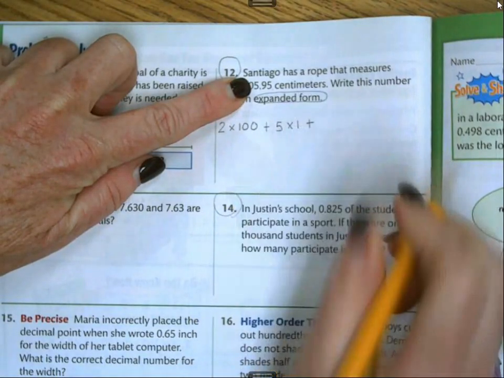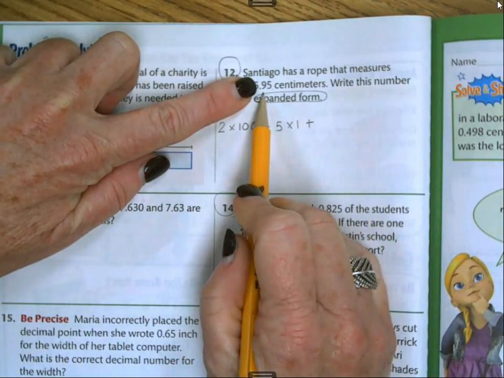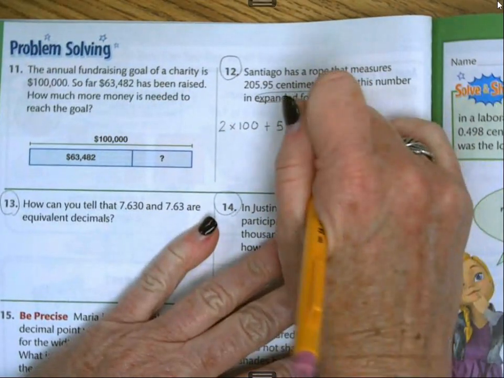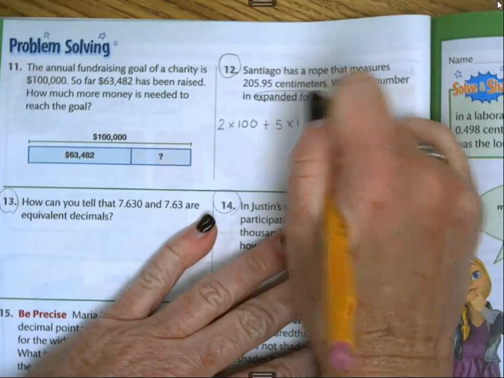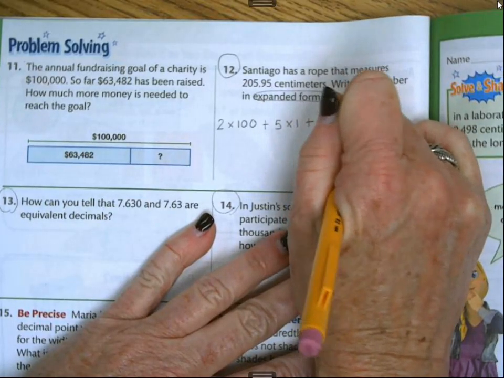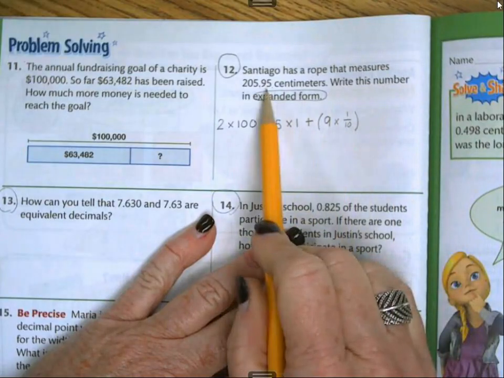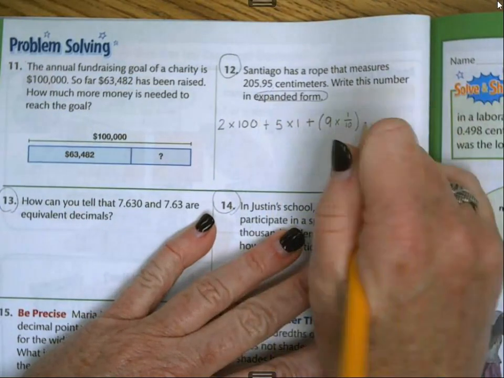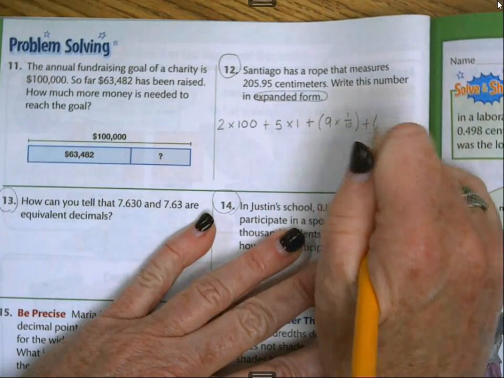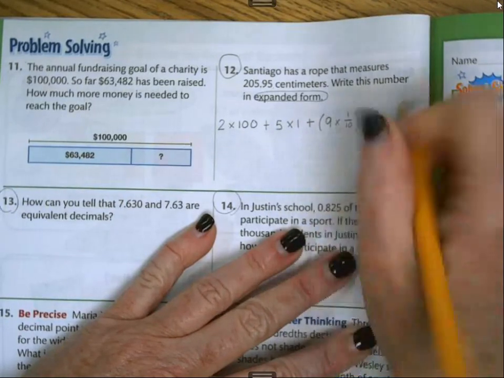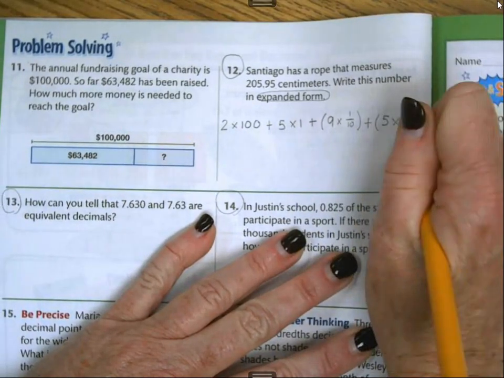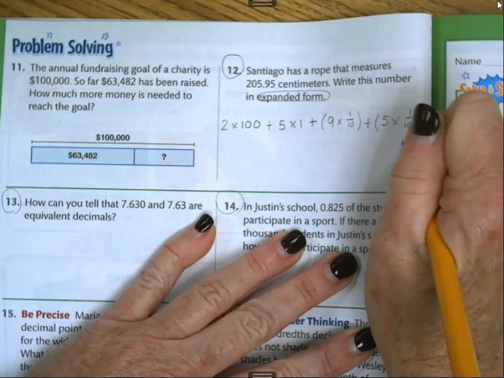Then I'm going to add it to the 9, which is in the tenths place. So let's put in parentheses 9 times 1/10. Okay? And then we move over. The 5 is in the hundredths place, so we're going to add to this the 5, which would be times 1/100.